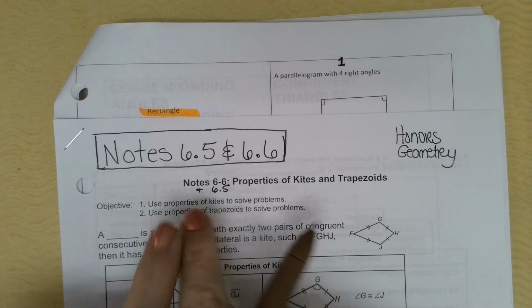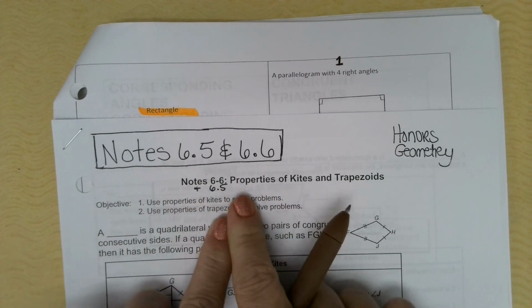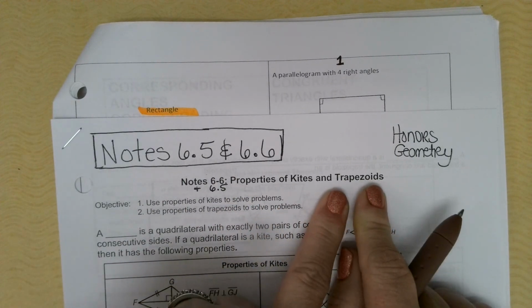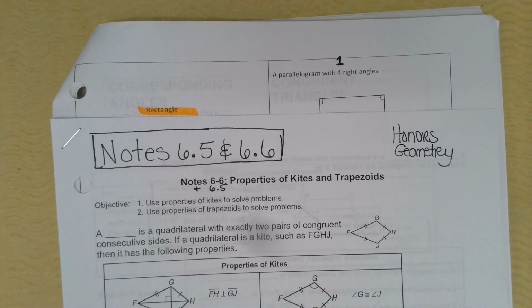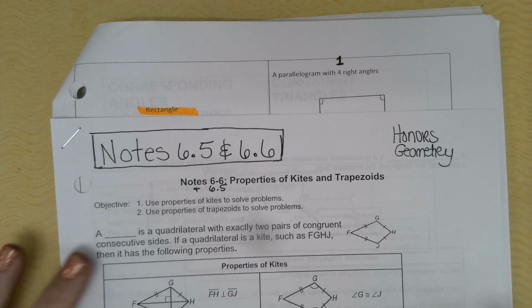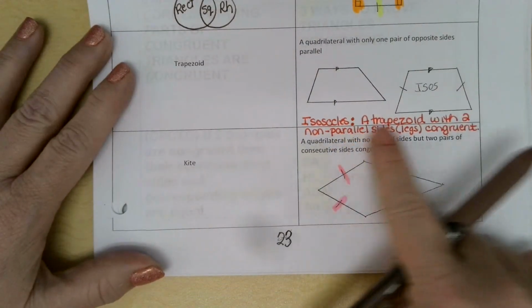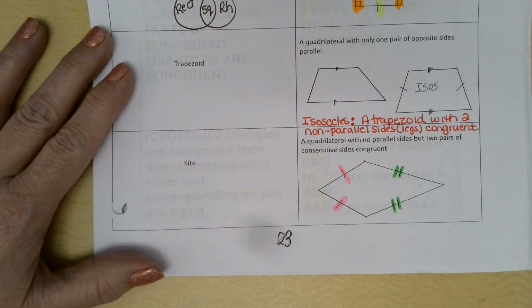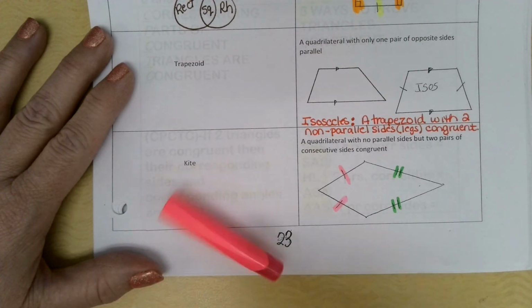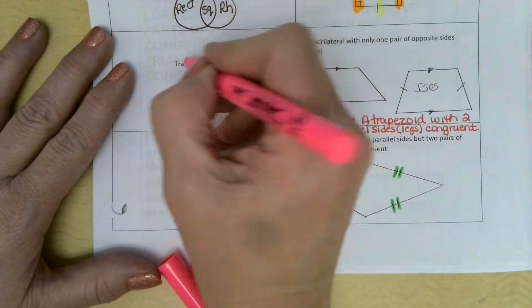Okay, students, we are on notes 6.5 and 6.6, which is kites and trapezoids. This is your last set of notes for this unit, which means the test will be coming soon. Okay, in your vocab folder, still page 23 at the bottom, you're going to need to write this down. Throw some color on here.